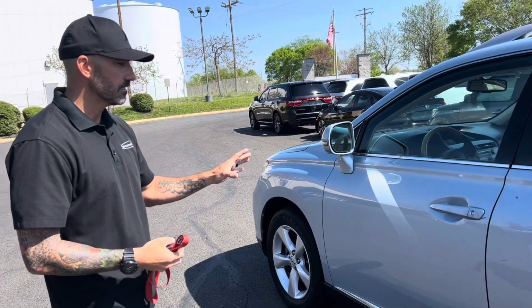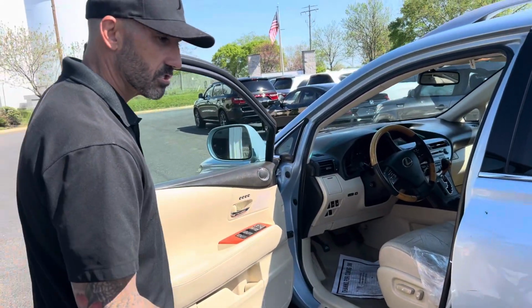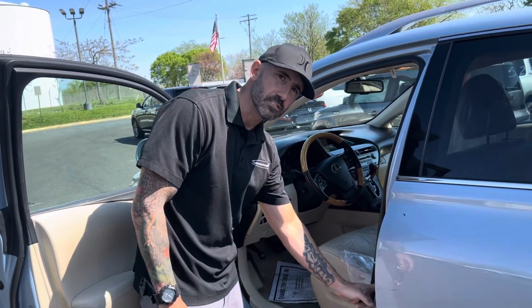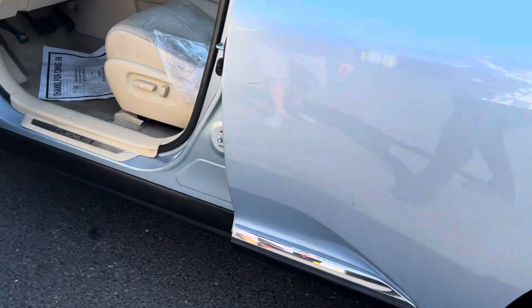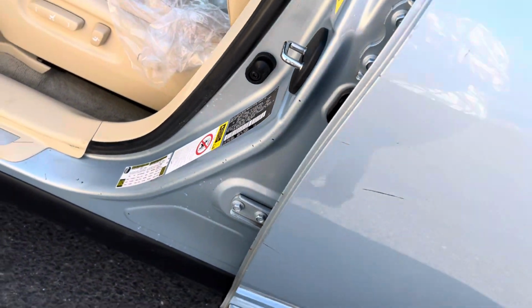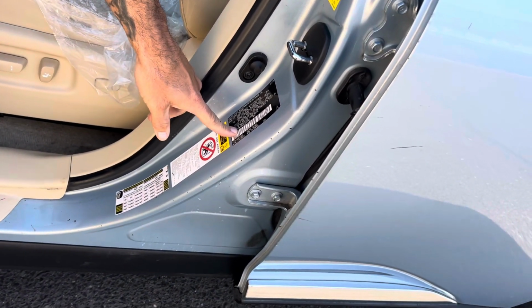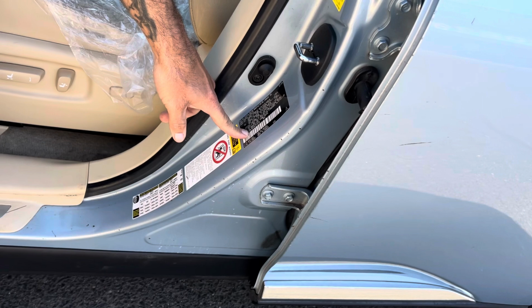This being the Lexus in this case, you're going to open the door. All of the important information for the car, and 99% of them, is listed right here in the door jamb or on this side of the door frame. So there is a barcode that is printed right here, and you will take your Accu-Trade app out and you will scan that.